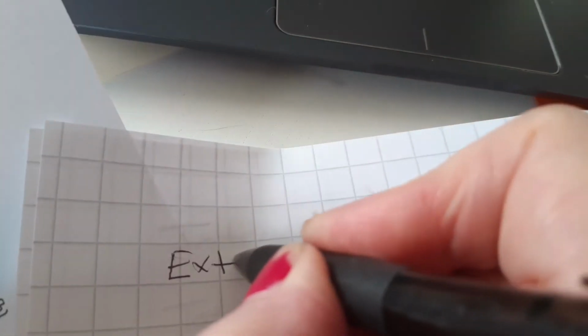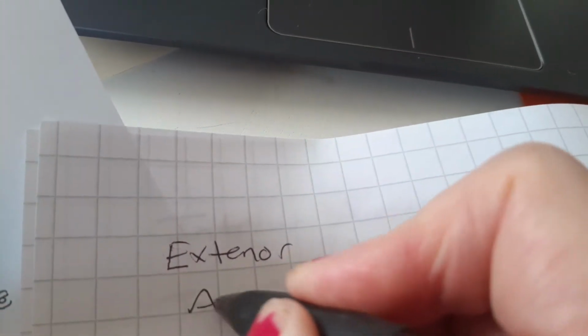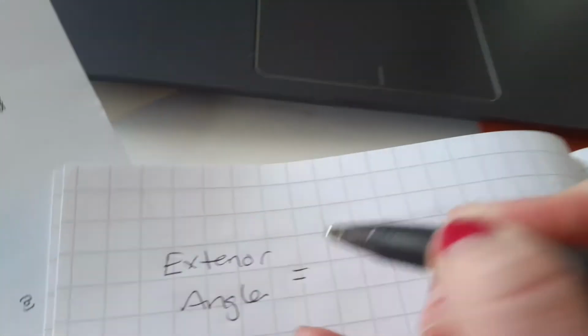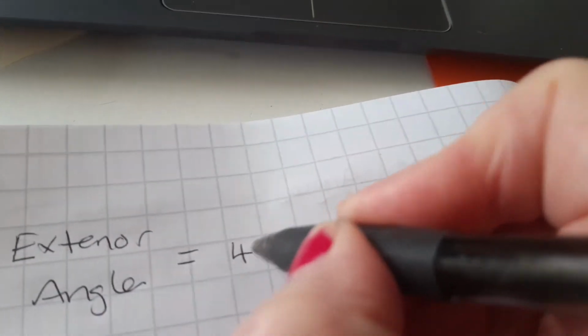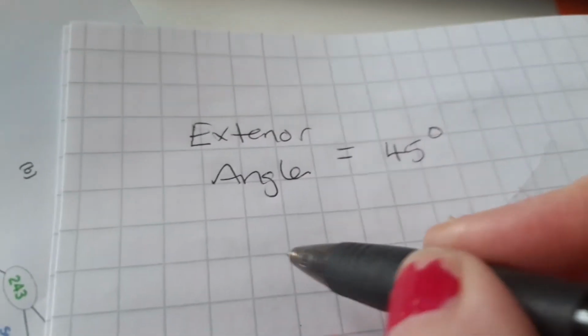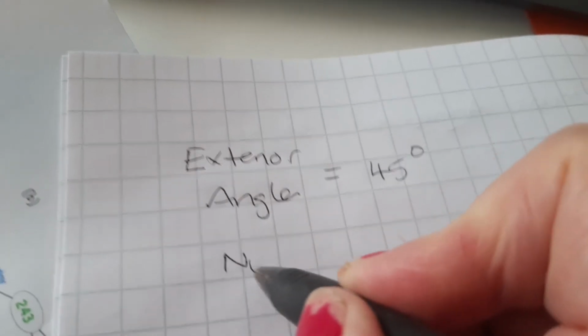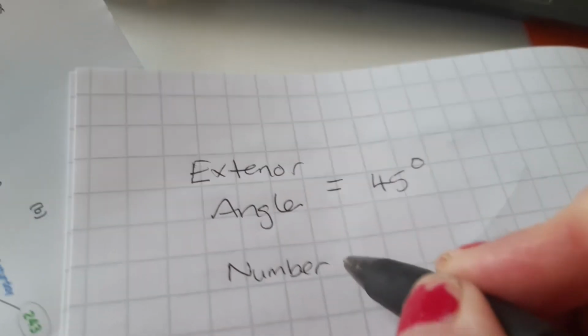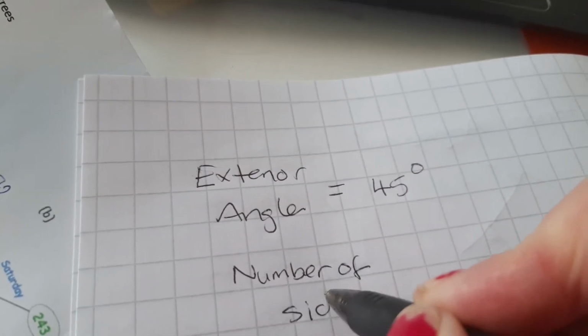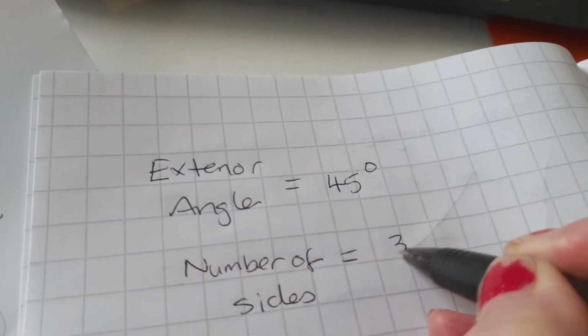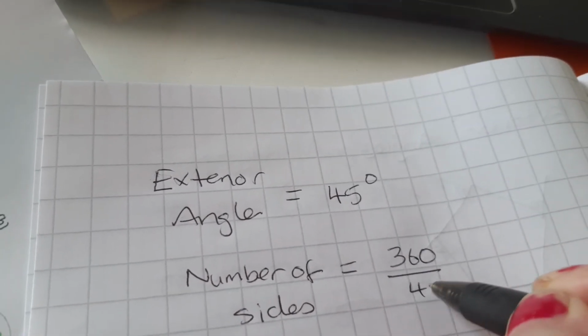So we'll do an example where we don't know what the shape is. Say I told you the exterior angle was 45, okay? So you want the number of sides, so the number of sides equals 360 divided by 45.